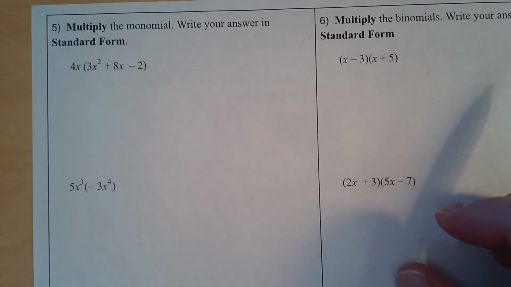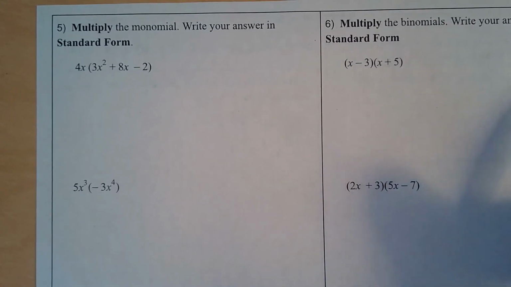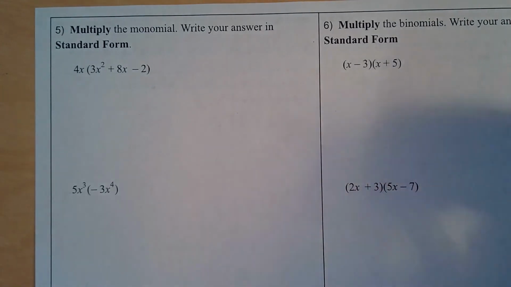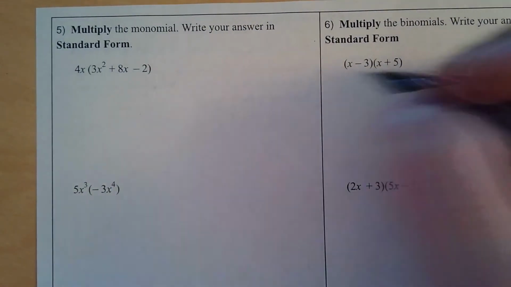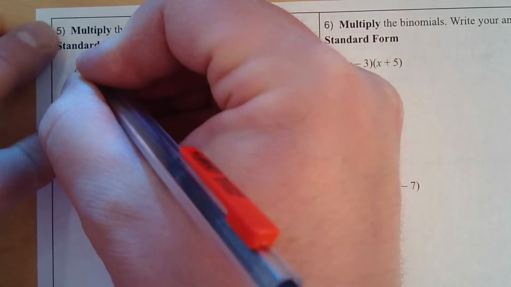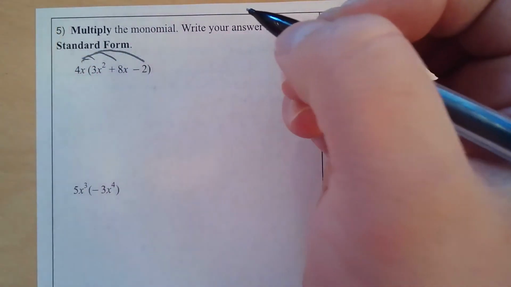All right, number 5. So we are trying to multiply the monomial 4x to the trinomial 3x squared plus 8x minus 2. So to do this, what we're going to want to do is distribute 4x to each term in the trinomial.